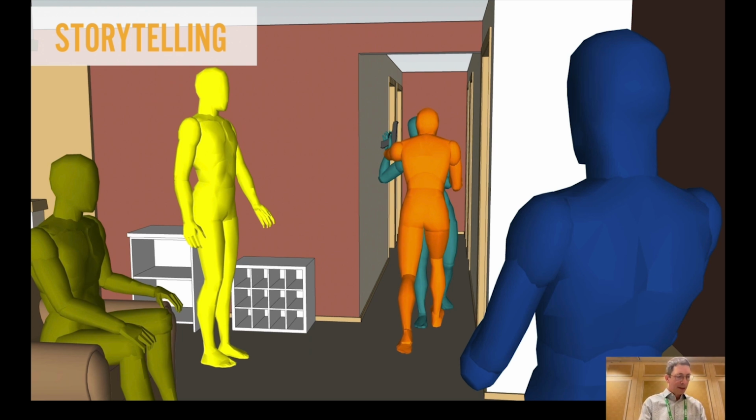So those are the three reasons that we've decided that SketchUp is really great for our purposes to help bridge that expertise gap from the data that was collected to using it with legal teams.